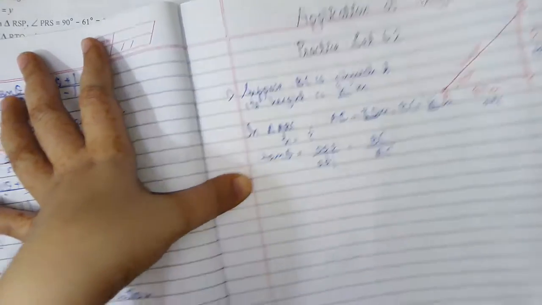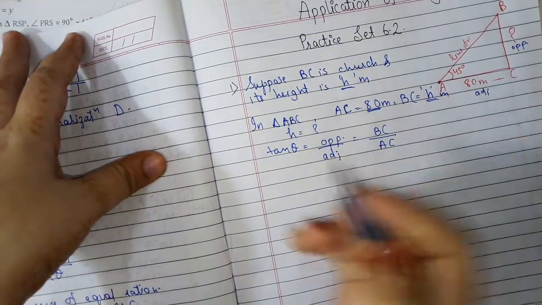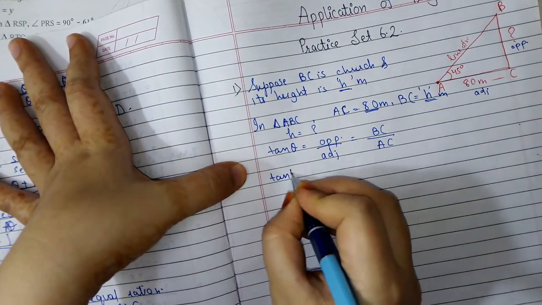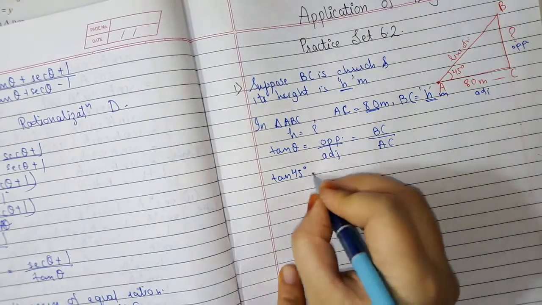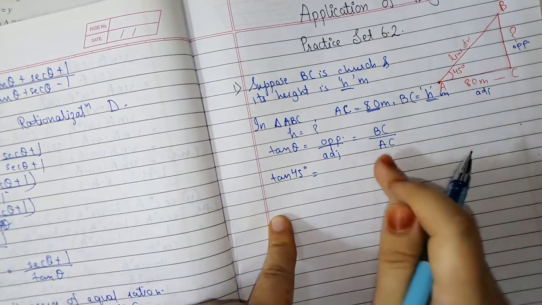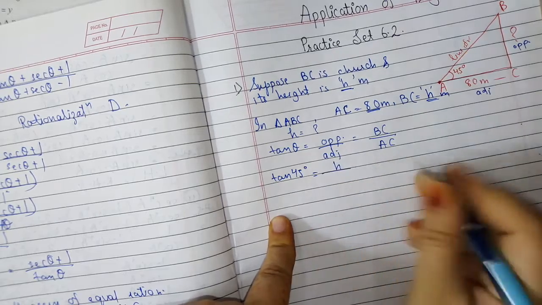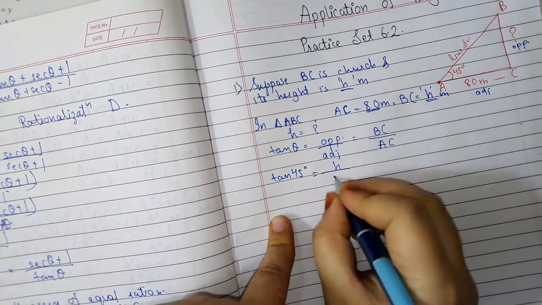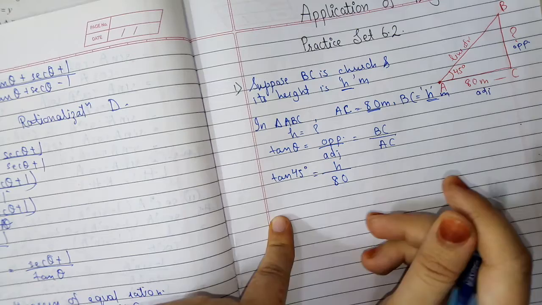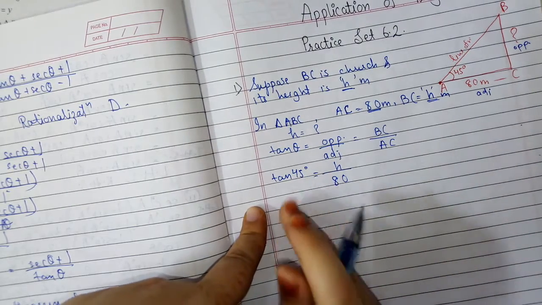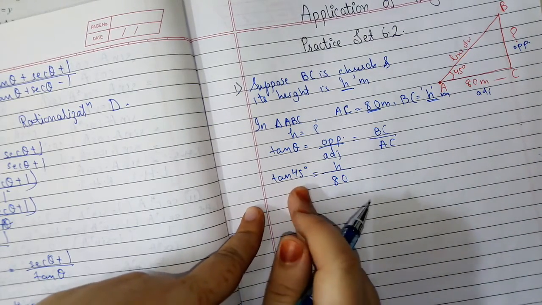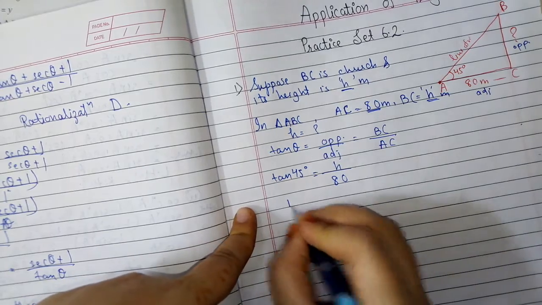Alright. Now here angle theta value is given, that is 45 degrees. So we will write here tan 45 degrees equals to BC upon AC. Alright. So BC we have assumed as h meter and the value of AC is given as 80 meter. Alright. So from the table the value of tan 45 degree is 1.